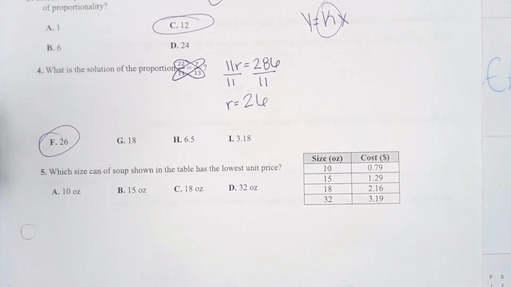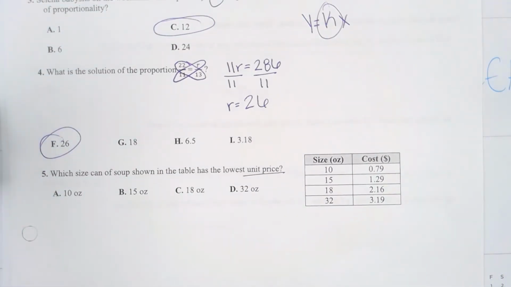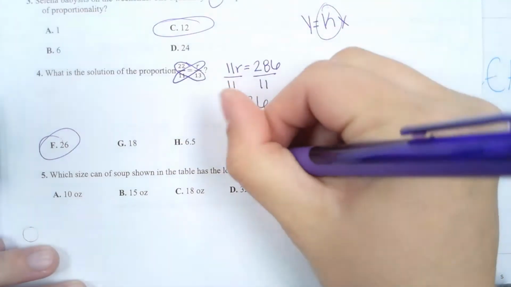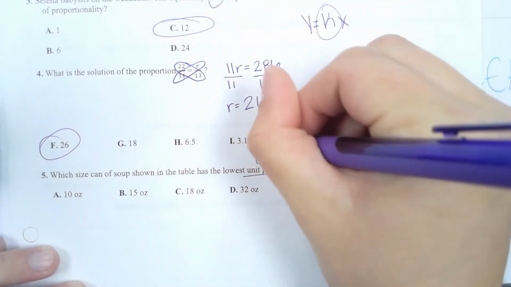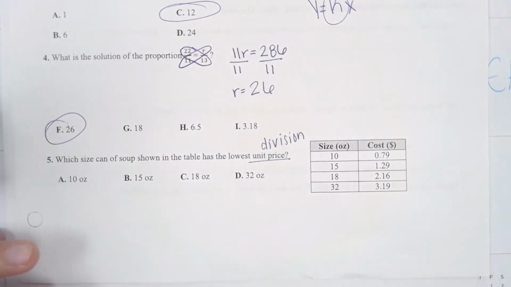All right, and then number 5, which size can of soup shown in the table has the lowest unit price? So remember, guys, when we're talking about unit rates, we need our denominator to be 1. And when we are trying to find the unit rate, our operation here is division. And we just have to make sure that we are always dividing our y divided by x.